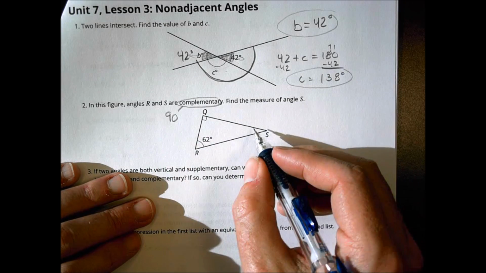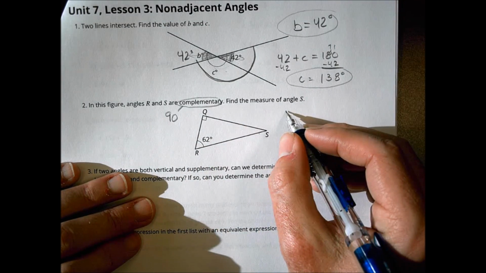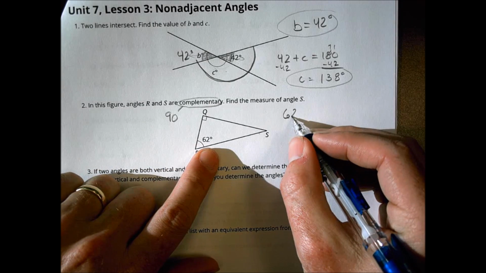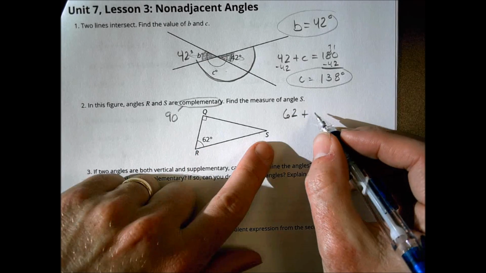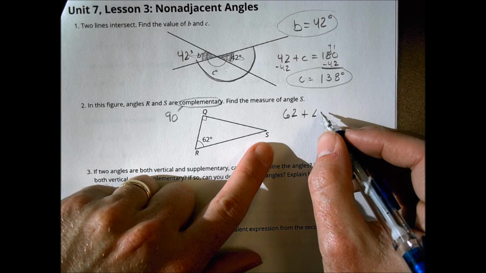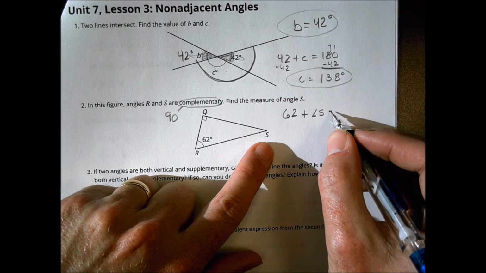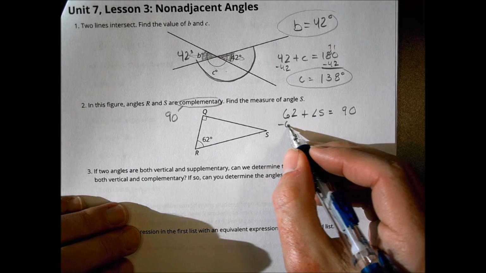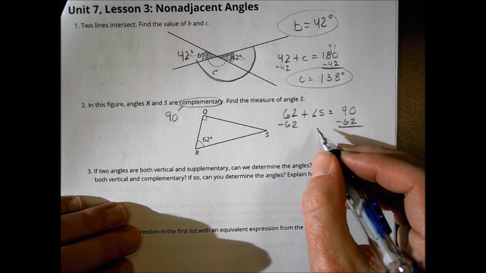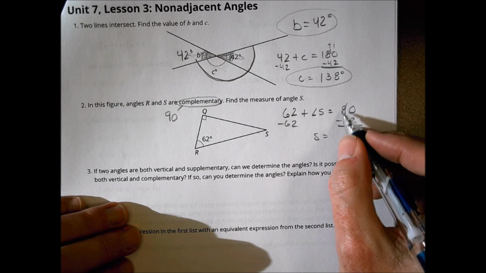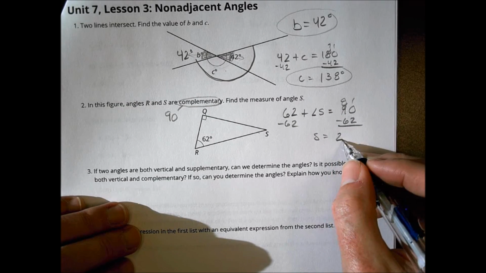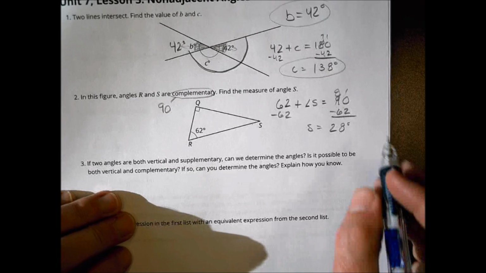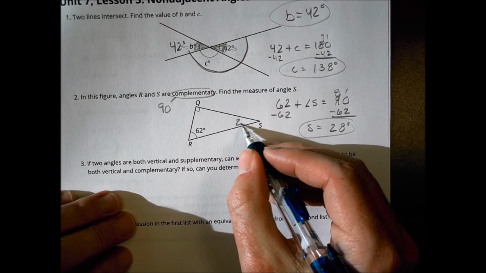So what do we know? We know that we have 62. We could write an equation like this. 62 plus angle S is going to be equal to 90. So when I find out what the angle S is going to be, we subtract 62 from both sides. So S is going to be equal to 90 minus 62, which is 28 degrees. And that's what's missing right here, 28 degrees.